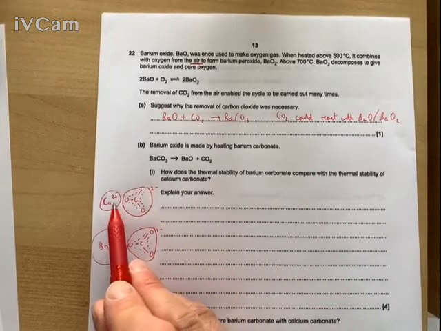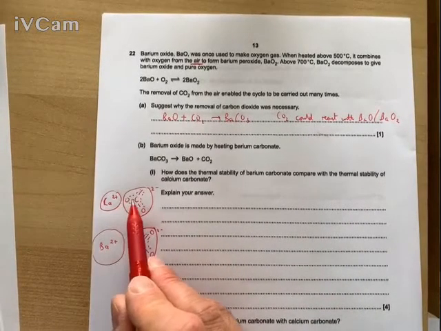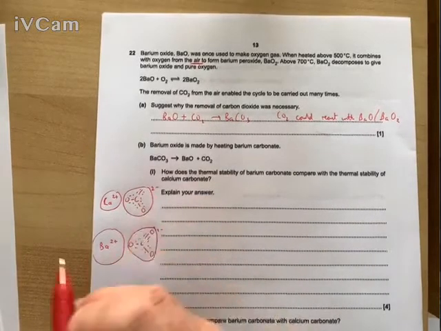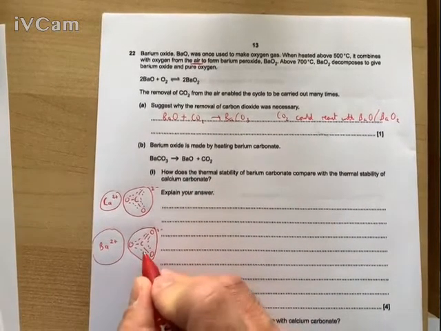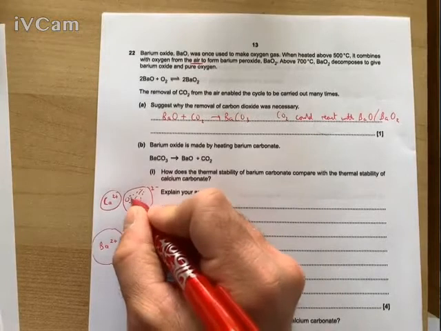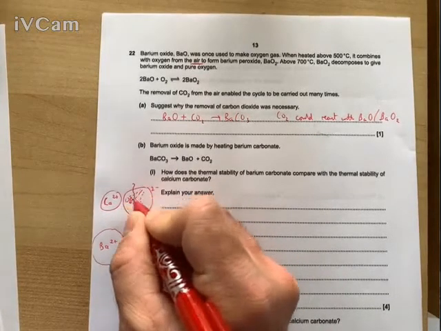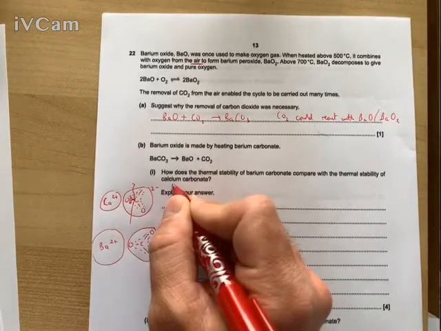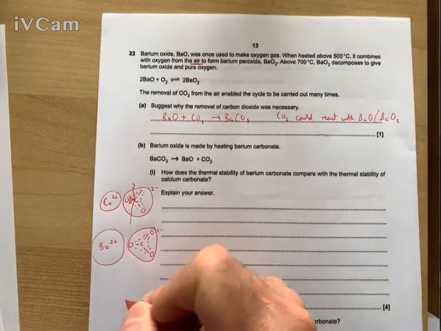Now, this one, because it's got a higher charge density than this one, is going to polarize or distort this carbonate ion more than this one. So what it means is the electron density in this bond here sort of gets sucked towards the oxygen to the extent that carbon dioxide can drop off and leave, with the oxygen taking those 2 electrons and a 2- charge.